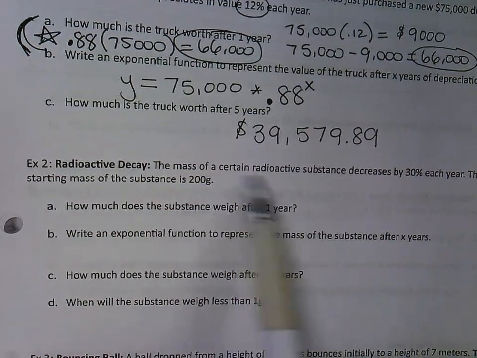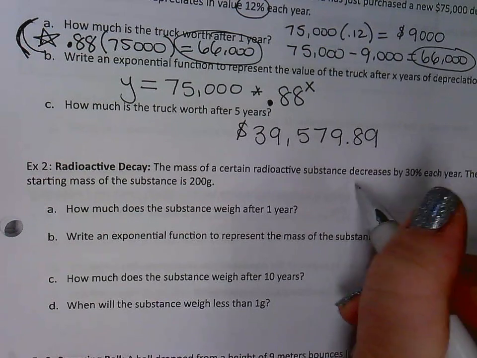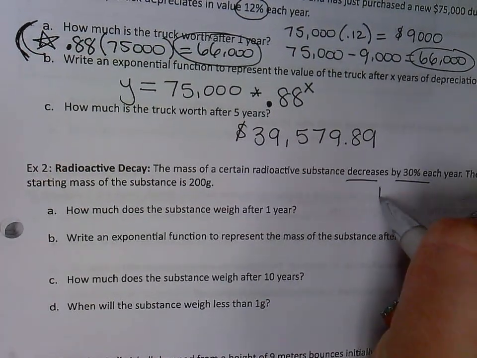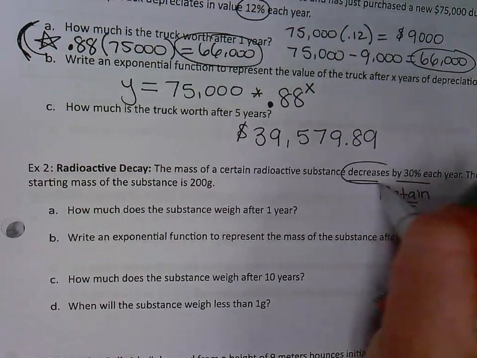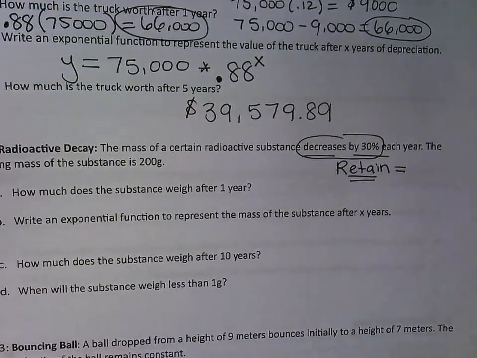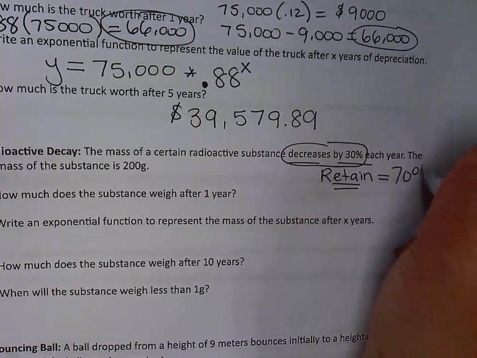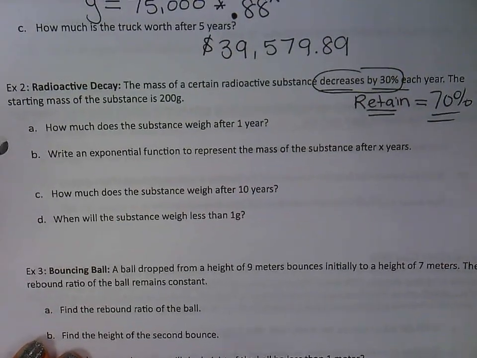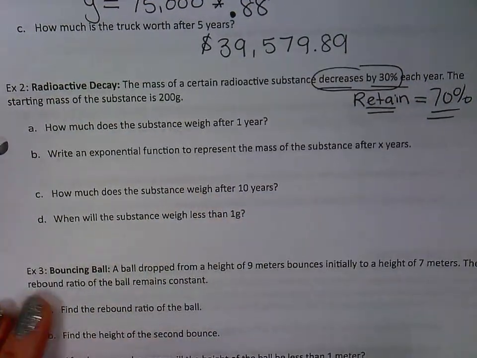This radioactive substance decreases by 30%. How much does it retain? As soon as you read that it decreases, what I would do is write that it's retaining 70% every year. If it's losing 30, how much is it keeping? 70. That way you see that number in the problem so that you're sure to use it when you do your calculation. Okay, starting mass is 200 grams. How much will it weigh after 1 year?